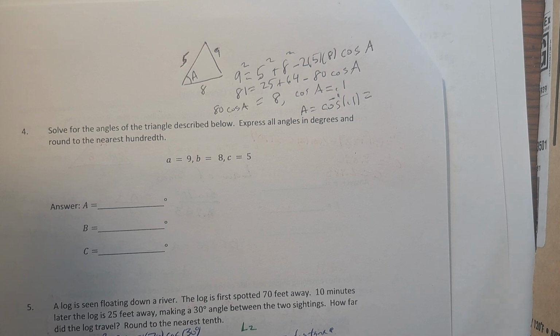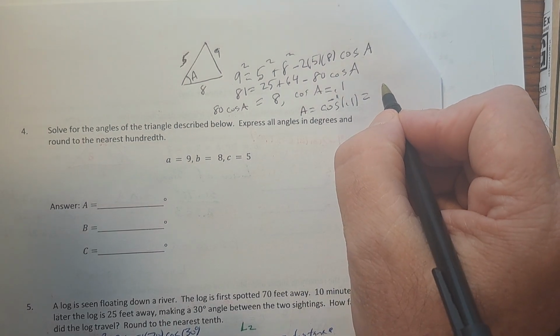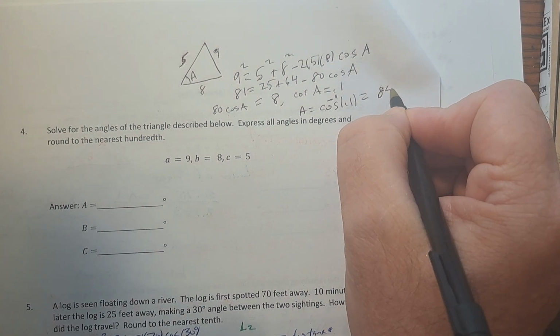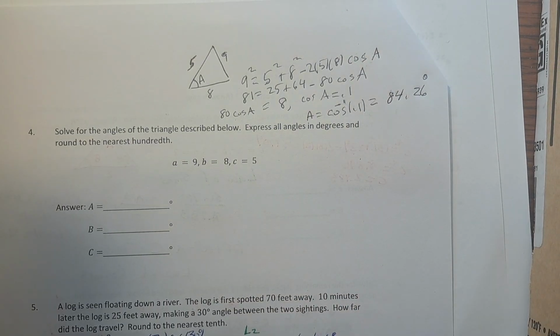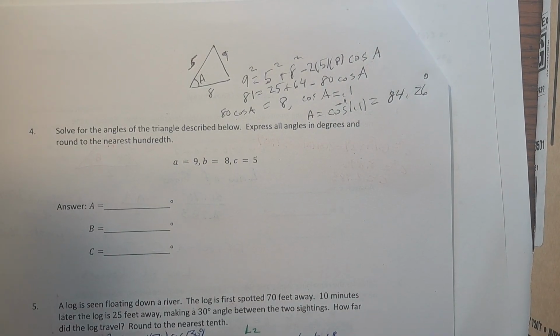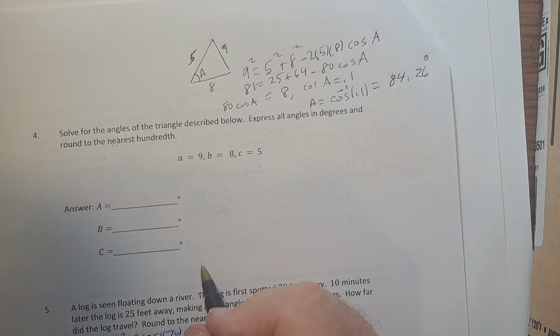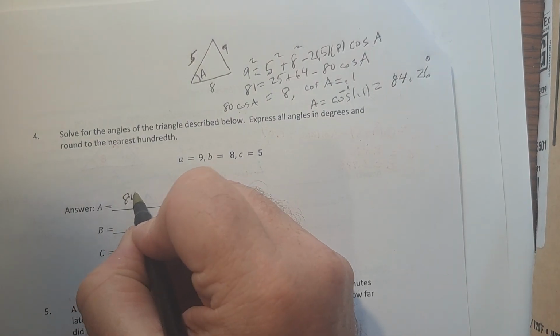That's 84.26. And that's degrees. Okay, so that's angle A.